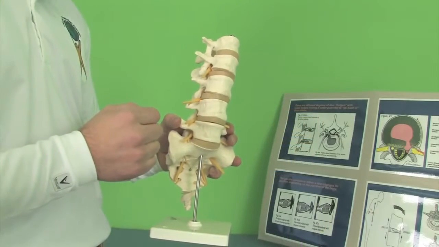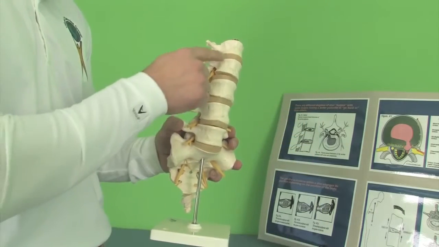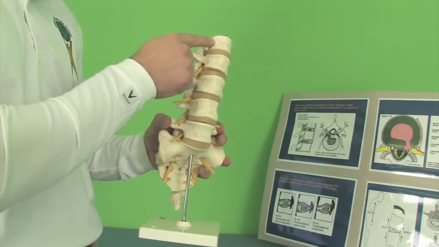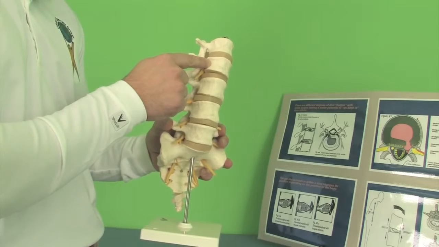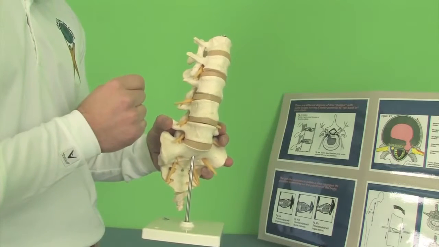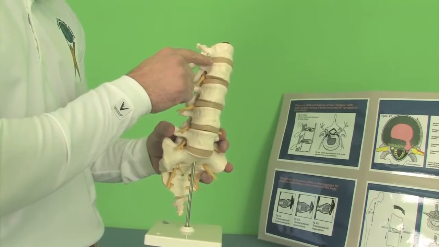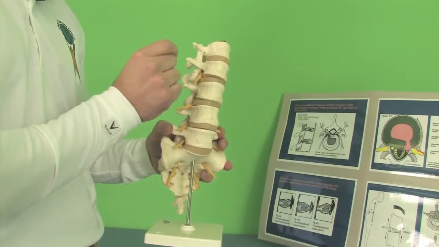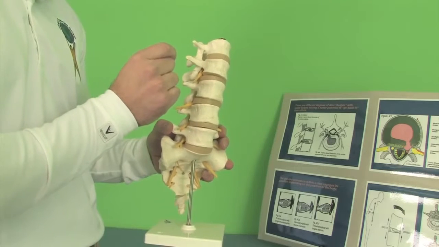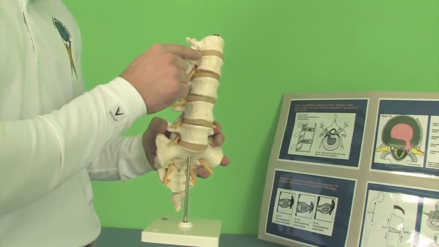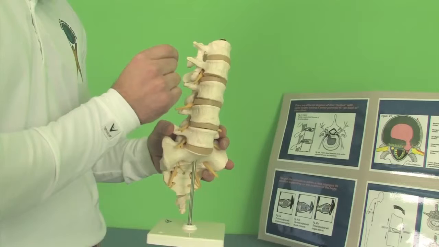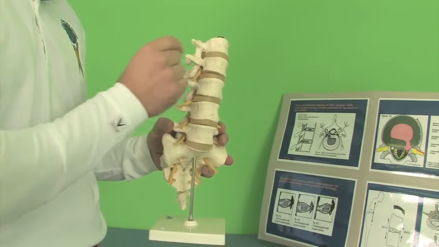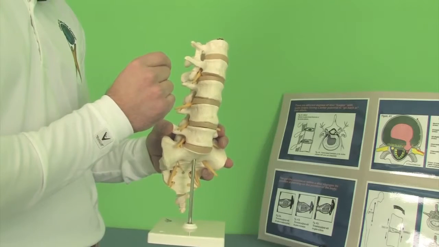The lumbar spine has 5 discs, and both above and below the disc is a bone called the vertebra. Inside each disc is a jelly-like substance. I often describe it to my patients as toothpaste type material. Inside each disc is that jelly-like substance called a nucleus, and it's surrounded by a rubbery outer coating called the annulus.